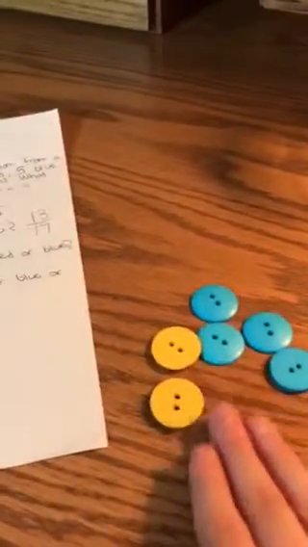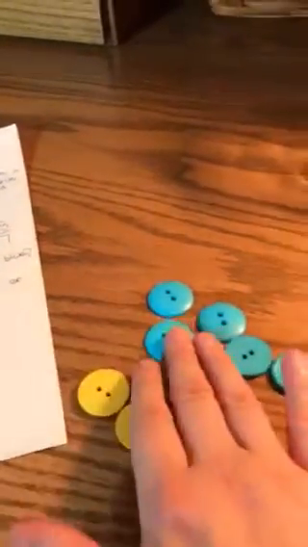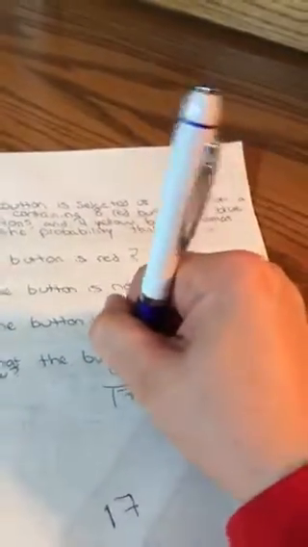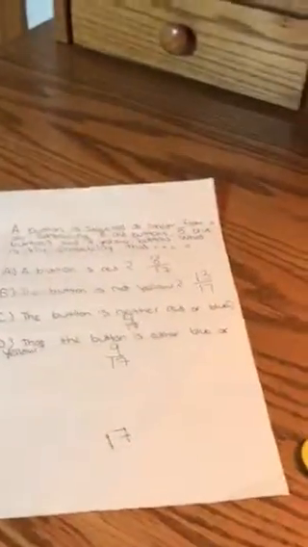Now the next one is that the button is either blue or yellow. So okay, we would count the yellow plus the blue. So we got 1, 2, 3, 4, 5, 6, 7, 8, 9. 4 plus 5 is 9. So you got 9 over 17. So there would be all your answers.